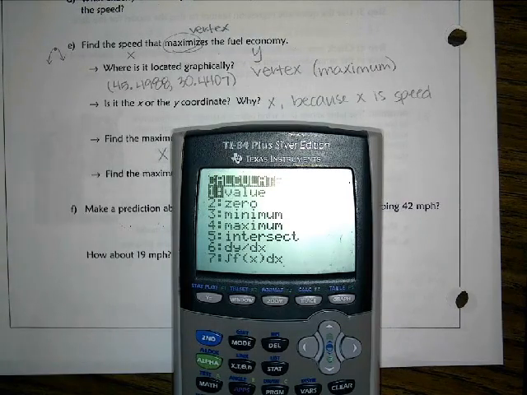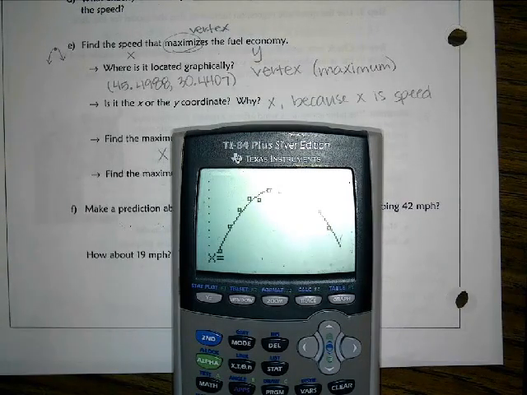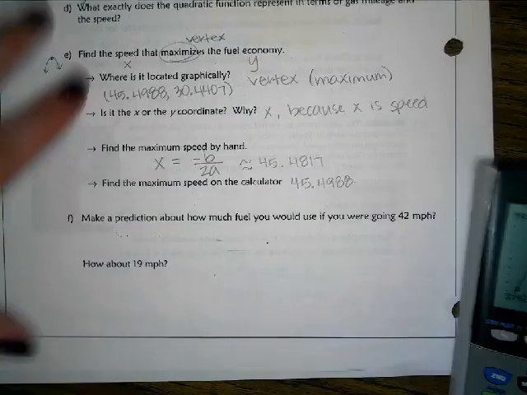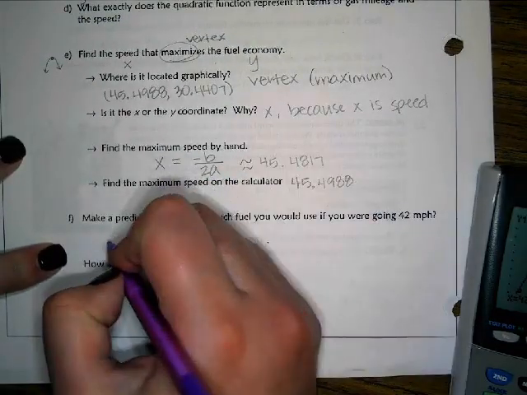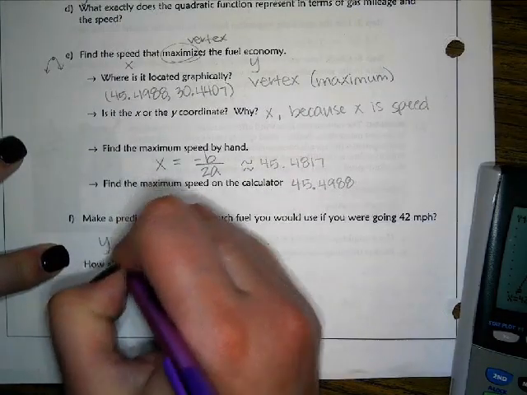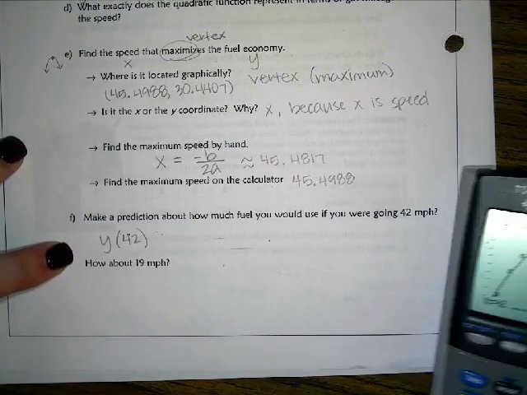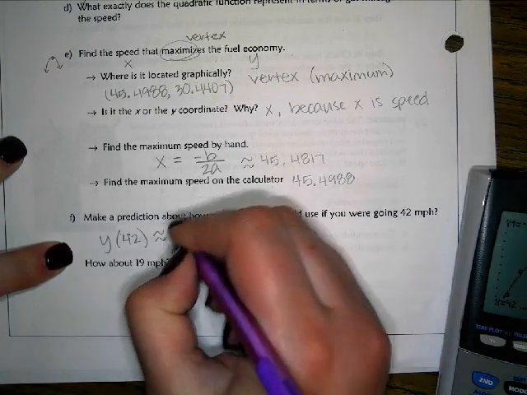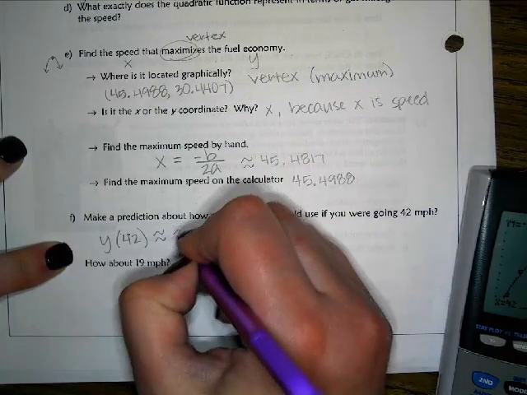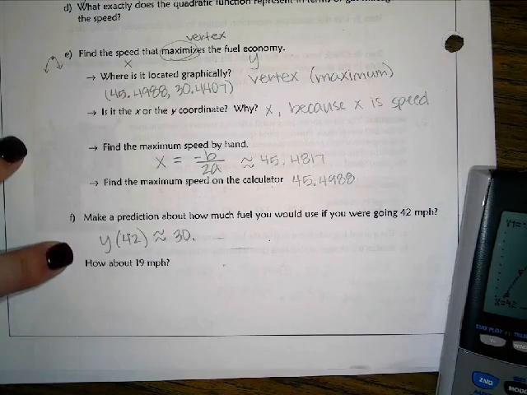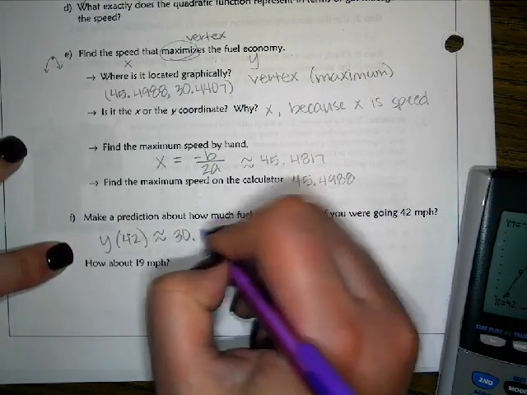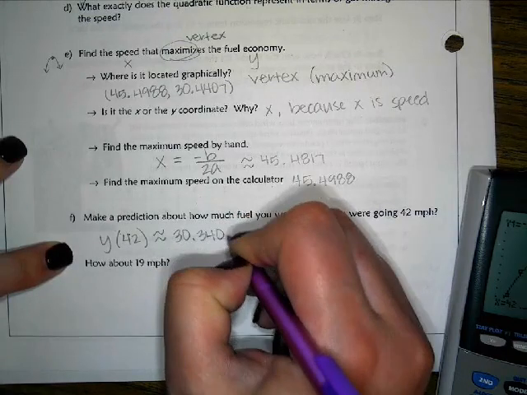So I'm going to say I took the equation and I plugged in 42. And I got approximately 30.3403.